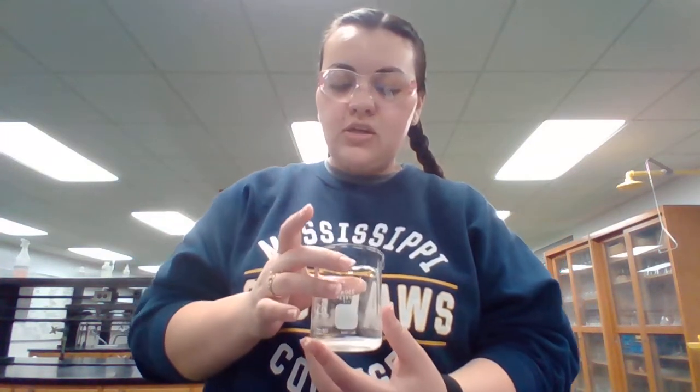Step 9 tells you that after your 10 minutes of letting that mixture sit in the beaker are done, then to collect the solid that forms on the funnel. So once it's done, and I don't know if you'll be able to see it, but I actually have white solid in the bottom of my beaker that I let sit undisturbed.